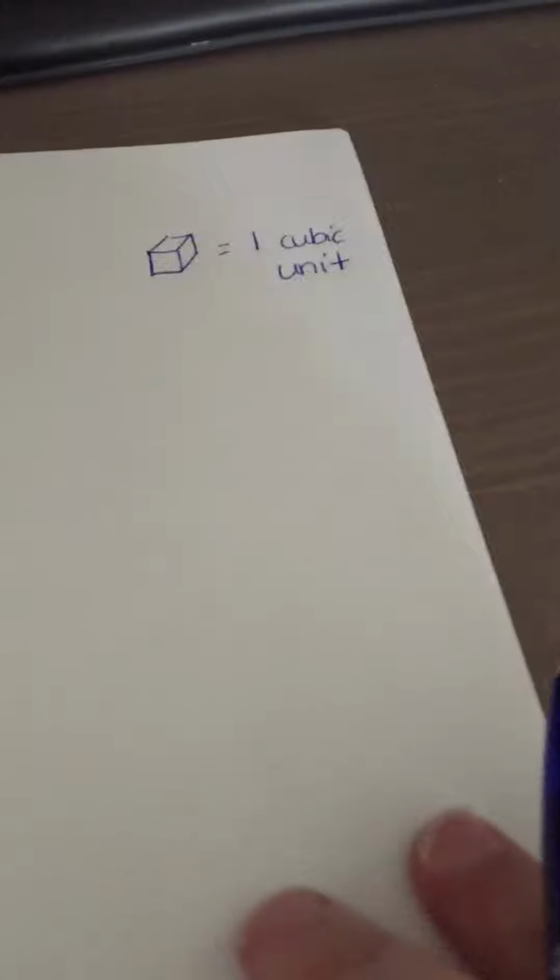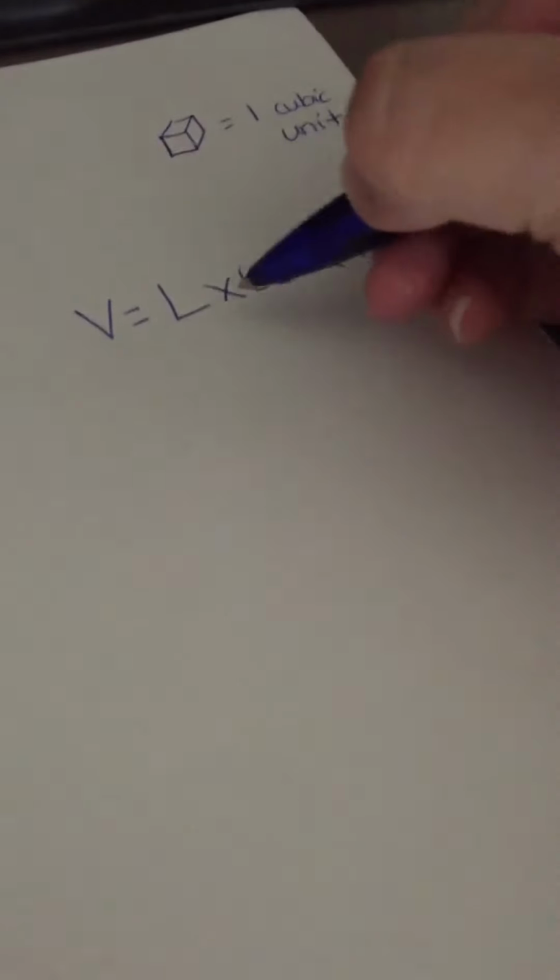If you don't have your bag of cubes handy to measure the volume of your solid object, we're going to follow the formula for finding the volume of a rectangular prism. Volume is going to equal length times width times depth, or we could think length times width times height.